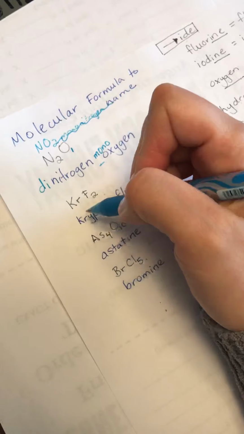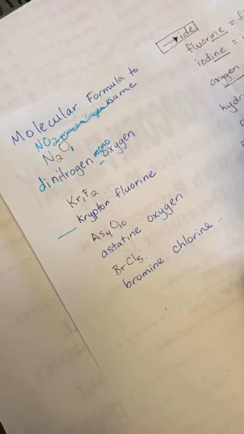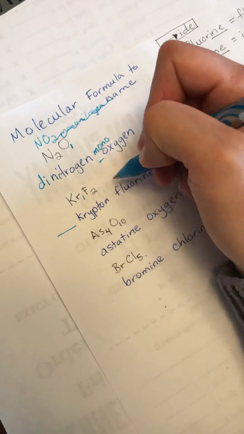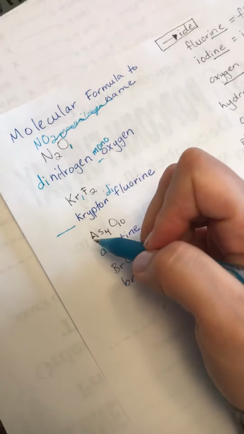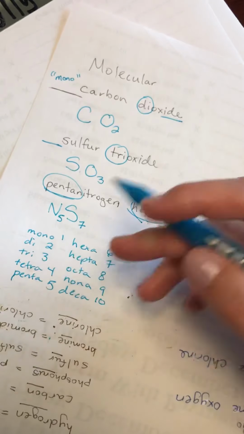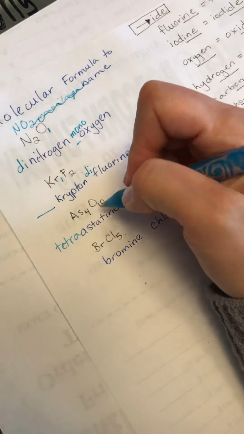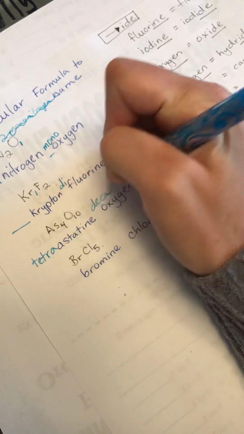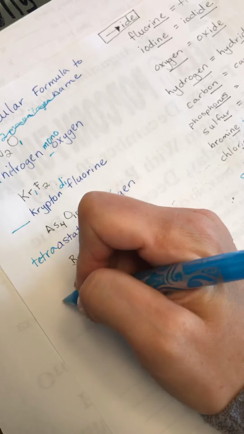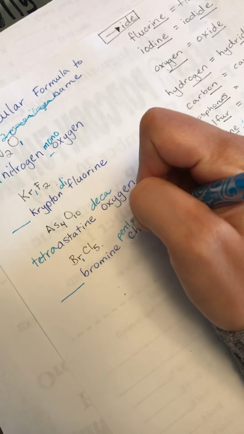Then let's do the next ones. Krypton, there's only one. Okay, so we don't put the mono because it's the first word. How many fluorines? 2. So we're going to put krypton and then difluorine for now. Okay, astatine, there's 4. How many? 4, oops, maybe we need to look it up. We can't remember that 4 is tetra. Okay, so tetra astatine. And how many oxygens? 10, wow. 10 was deca. Bromine, there's only 1, so we're not going to put it because it's our first word. Chlorine, there's 5. We're going to use penta.